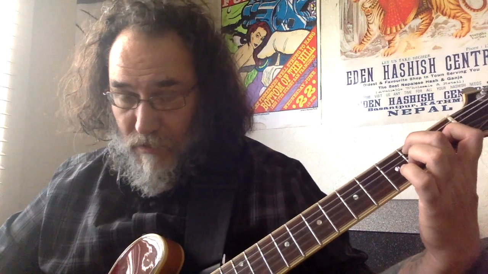So these two strings in the middle, that's your 7th and your 3rd, minor 7th, minor 3rd in this case, and that's what gives you the chord quality. If I bring this first finger down and make that minor 3rd a major 3rd, let me show you what that looks like right there. Right, that's our E dominant 7th chord.